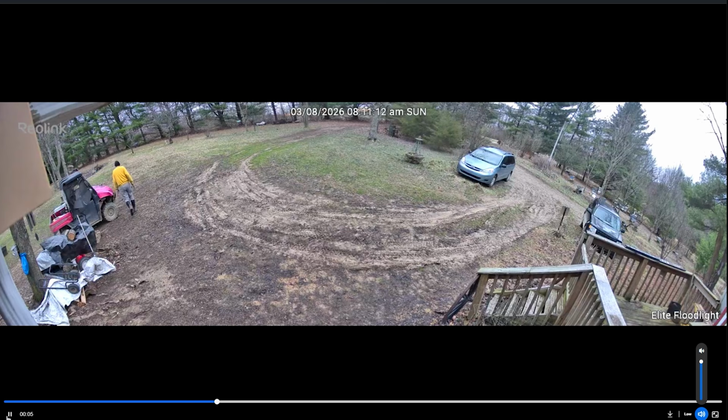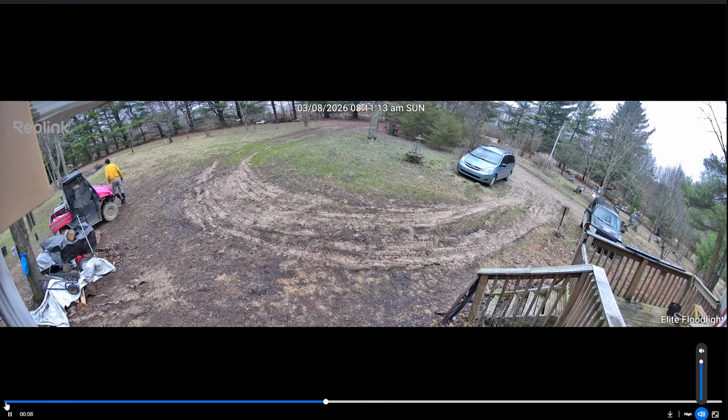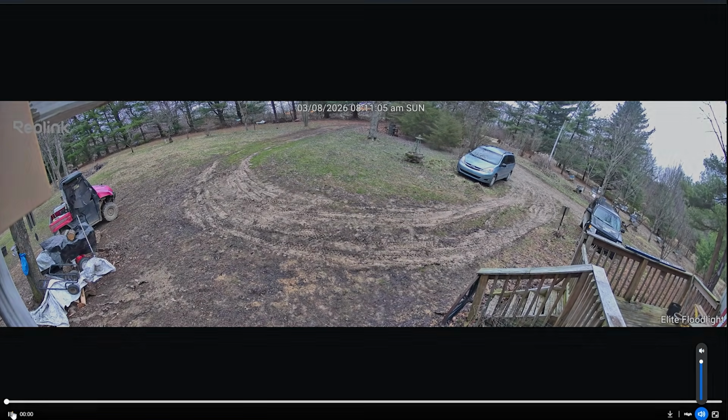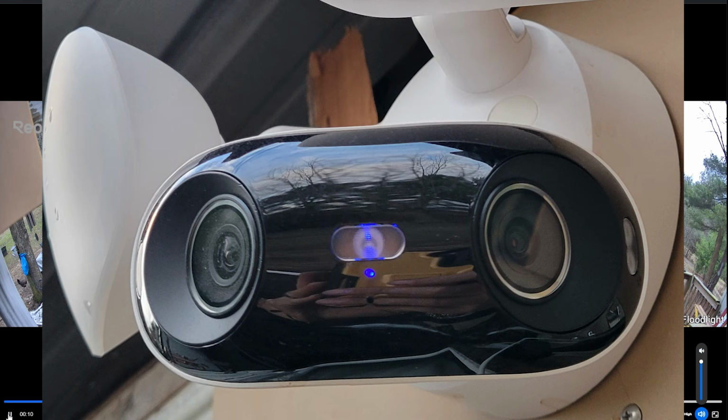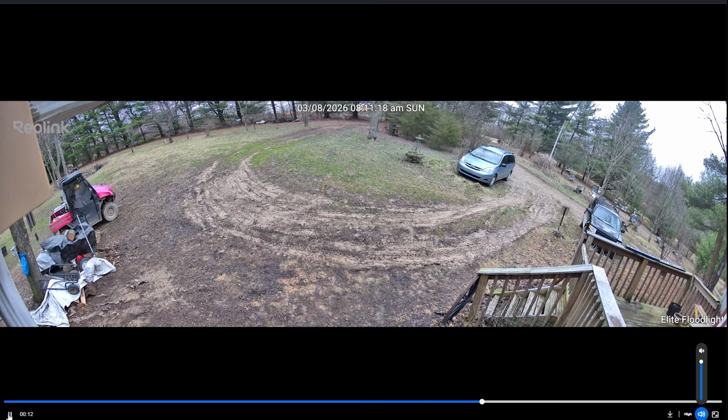Okay, kind of looks just a little bit fuzzy. So if we switch it now and go to clear, you're going to notice a world of difference. We'll back it back up, and we'll make him walk out again. Here we go. Much clearer picture now. Now, this Elite Floodlight Wi-Fi camera is a dual lens camera, so you get this extremely wide picture, and what in most cases would take two cameras to pick up.